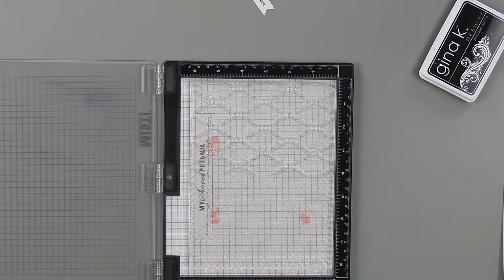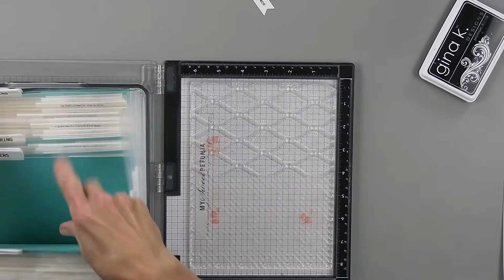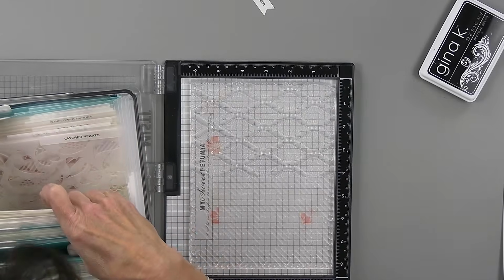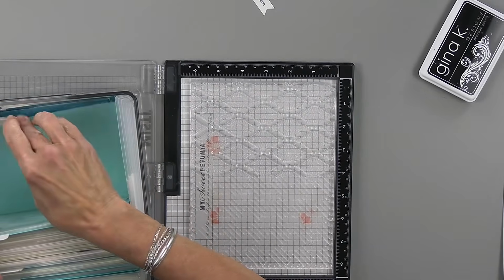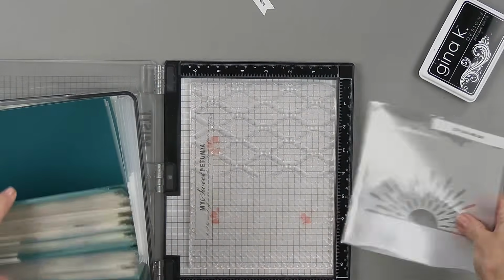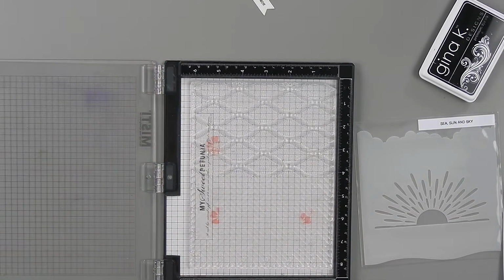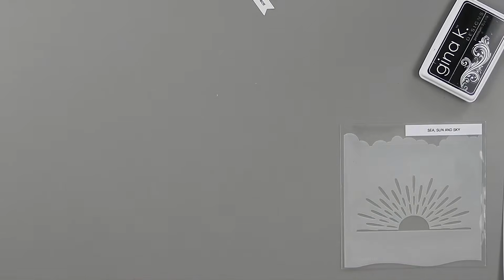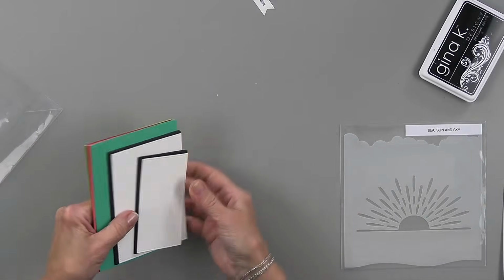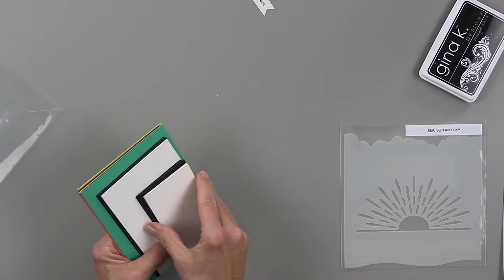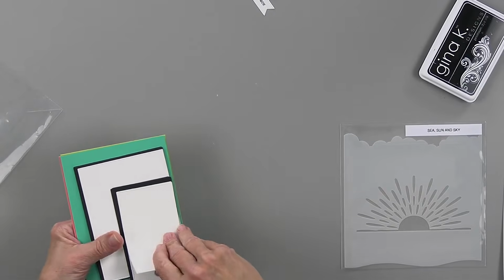All right, so now I have all this. I want to find one quick stencil, so I've got to leave for a second to go over to my stencils. Here we go. I want to find my cloud stencil. Here it is. Okay, so let's make some cards using Master Layouts 2. I have a bunch of bits and pieces already cut out for Master Layouts 2, and I want to make a couple like this.